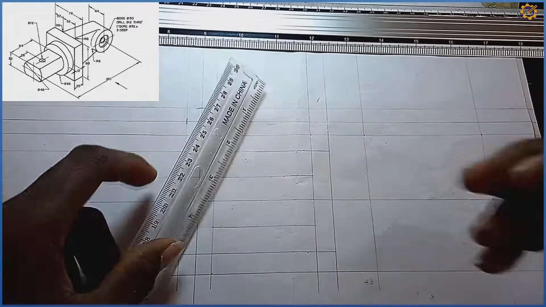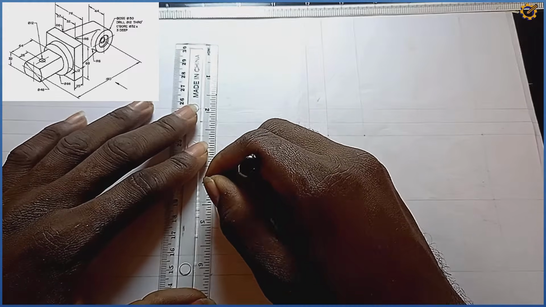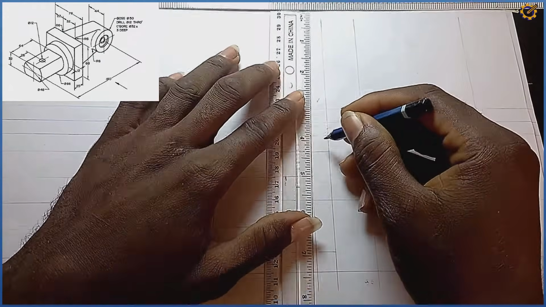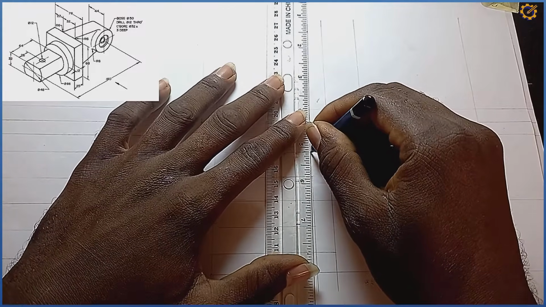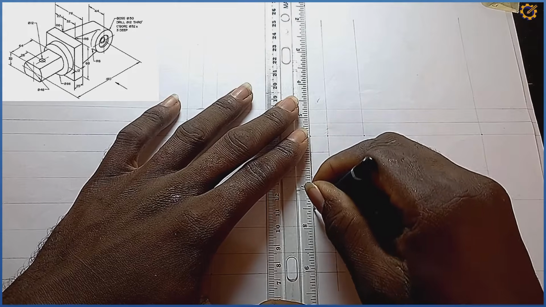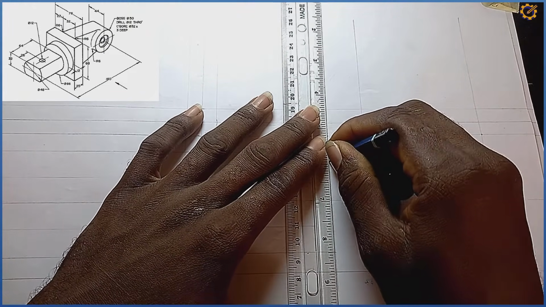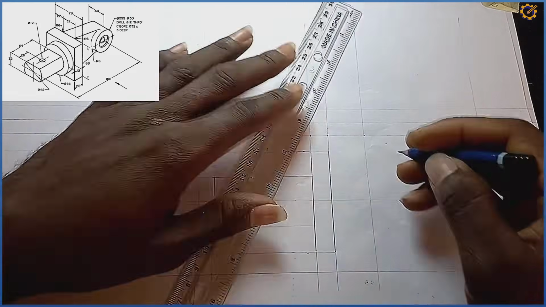All right. What is the next procedure? The next procedure is to start bringing out my figure. So I'm going to thicken this from this area to the area like this. Take note, I'm thickening this from here down here. Can you see that?